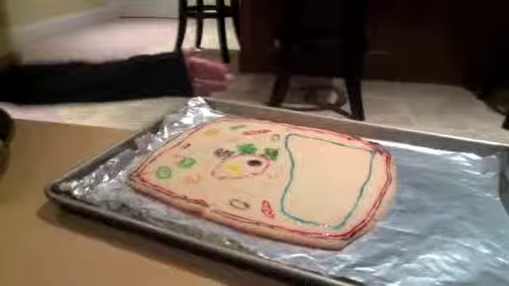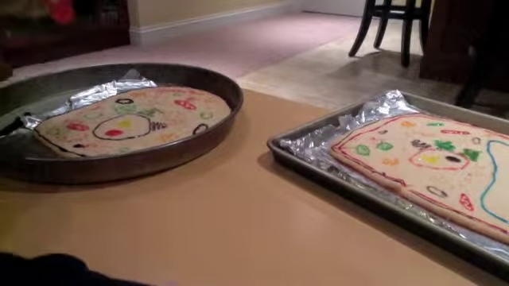I hope you enjoyed my video of my plant and animal cells made out of cookies. Here is my plant cell, and here is my animal cell. Thanks for watching.